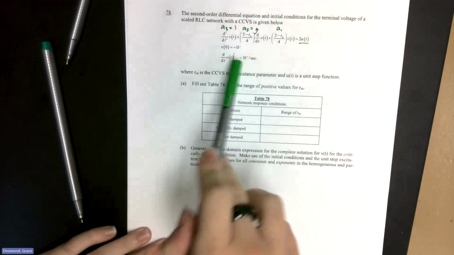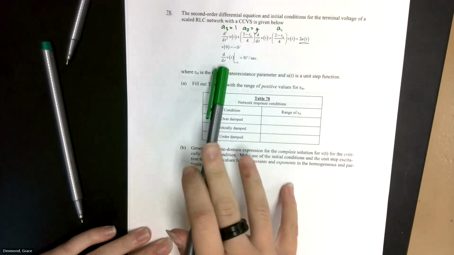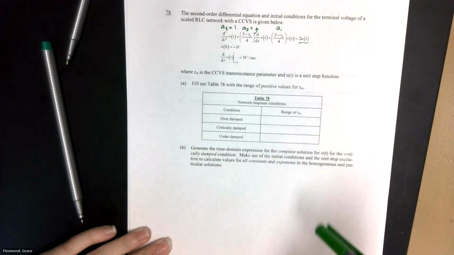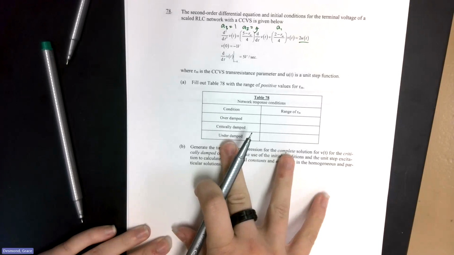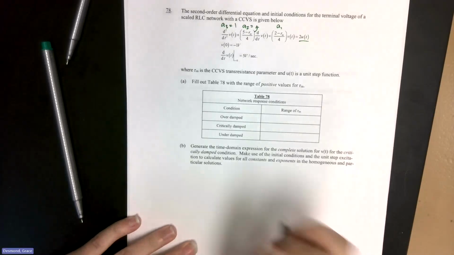Where v of 0 is -1, and dv/dt is equal to 5 volts per second. So let's focus on the first part. We're going to do the same thing where we find the discriminant. We're going to find the square root. Let's go ahead and calculate that.